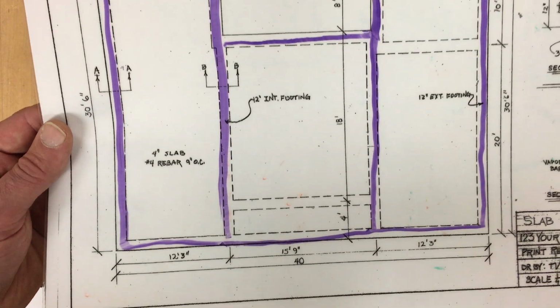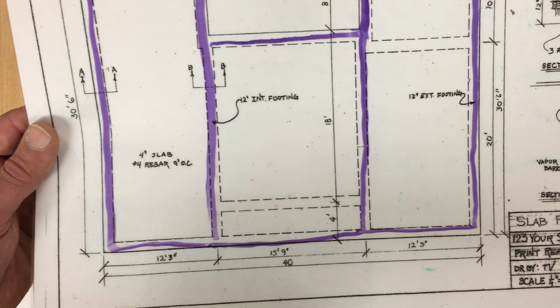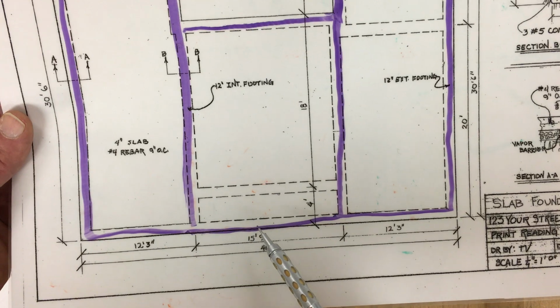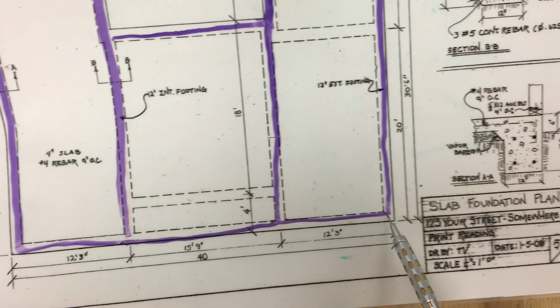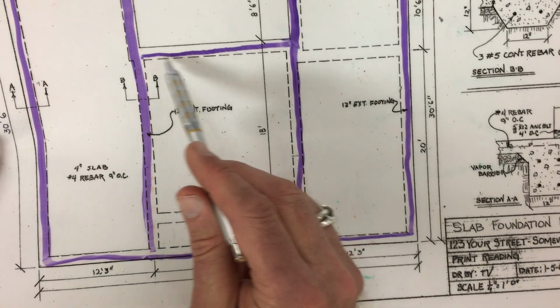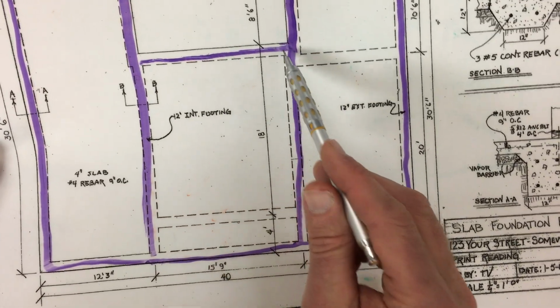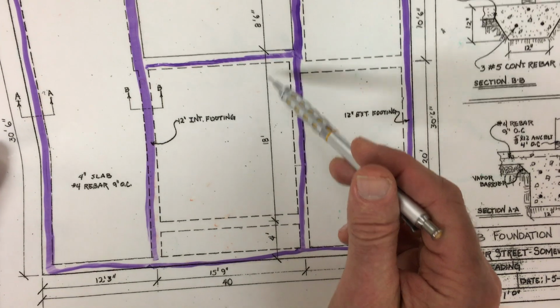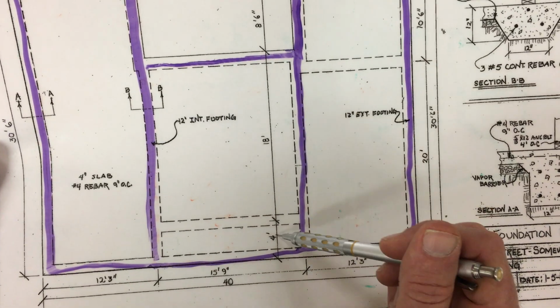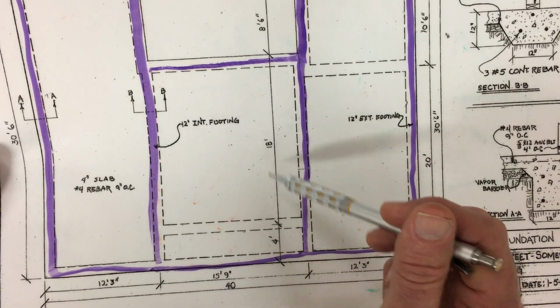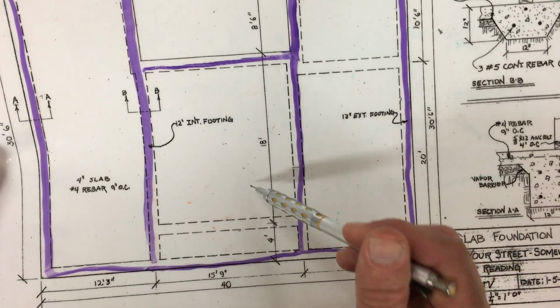You probably want to just call that 16. And then to find the length on this side, we could add 18 feet plus 4 more feet, so 18 feet plus 4 feet times that.